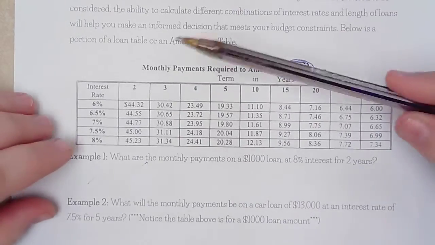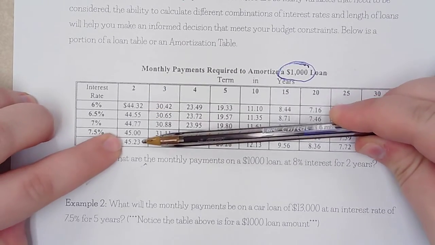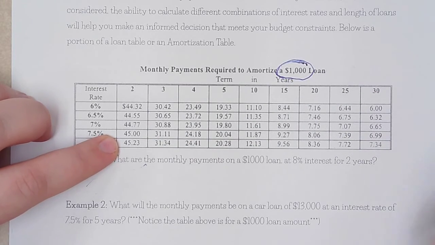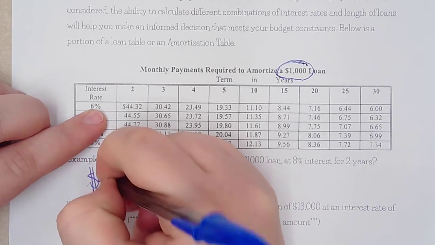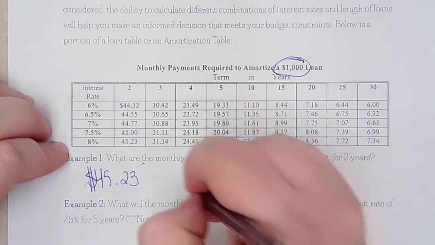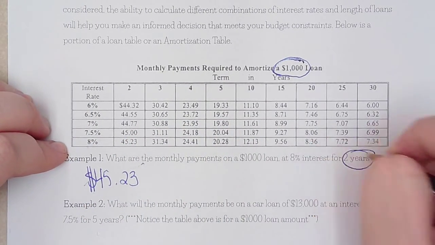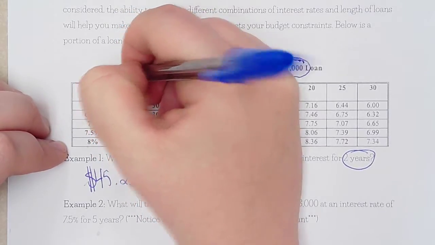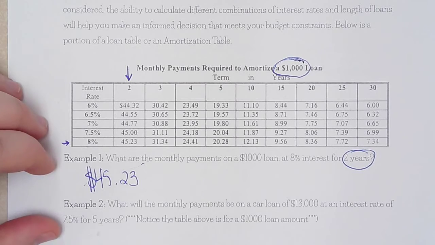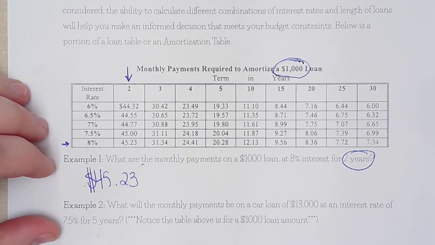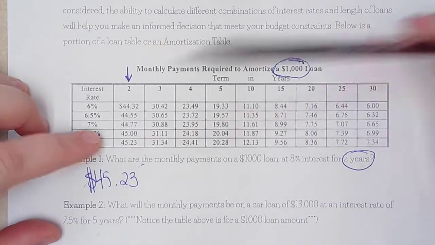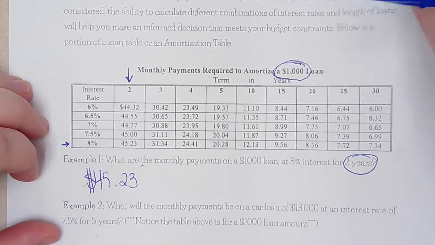So we essentially just find out where these two meet, and we find out that our monthly payment is going to be $45.23. So $45.23 is our answer. So 2 years is this part of the table. 8% is this part of the table. So anytime I want to find the monthly payment, I can just look on this table and find the two pieces I need.